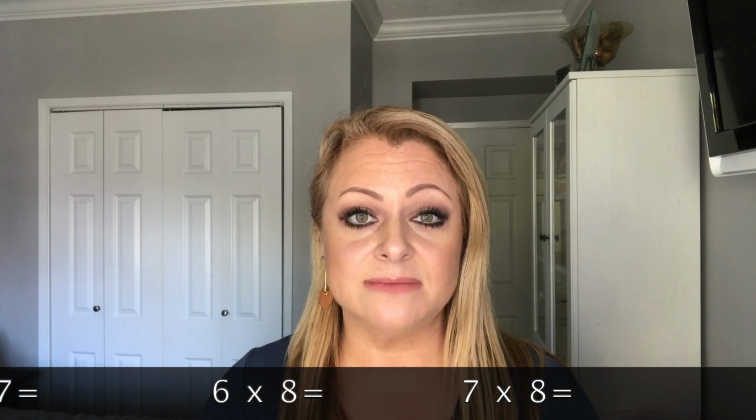And I will even take it a bit further and say there's only 3 facts that your children need to memorize, because the 6 times 6, 7 times 7, and 8 times 8 are usually pretty easy to memorize, and they're perfect squares, right? Because they're just being multiplied by itself. So really, you're left with 6 times 7, 6 times 8, and 7 times 8. And of course, you're going to learn the flip of those. So 6 times 7, 7 times 6. So those are only 3 facts.